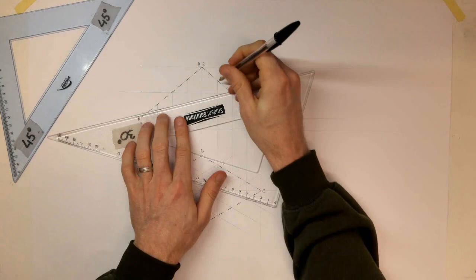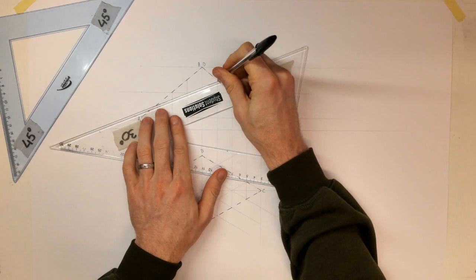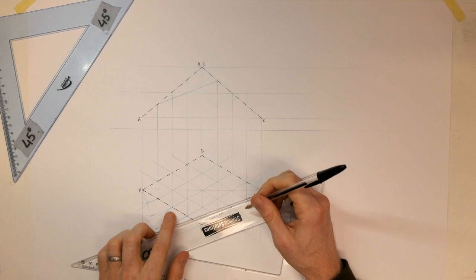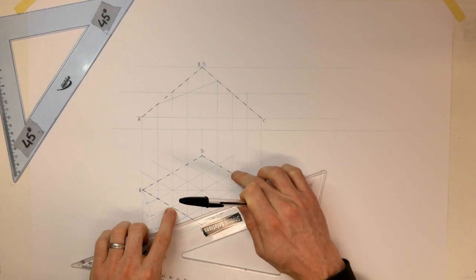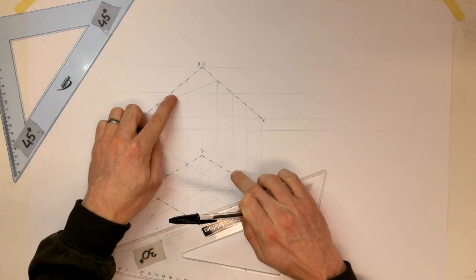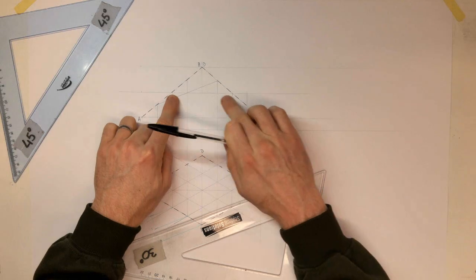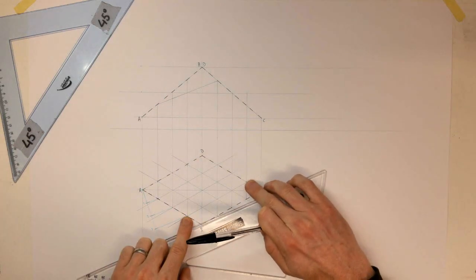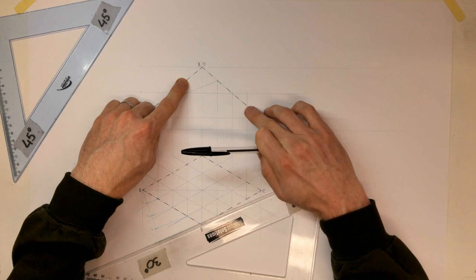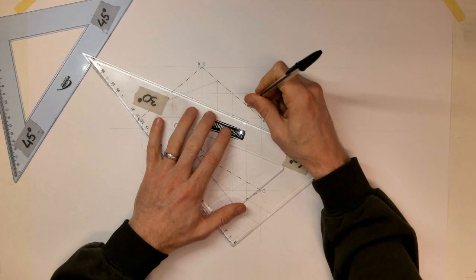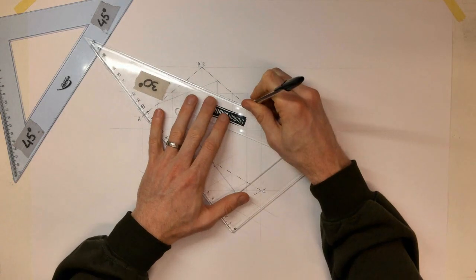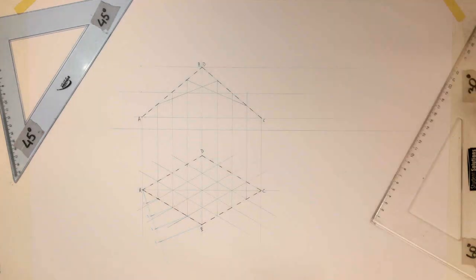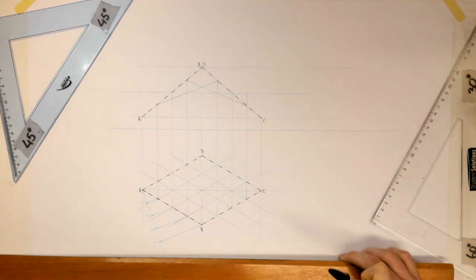Let's join those together. If you want to index them, we can. 2, 2. So there's my 2 and 2, which are joined up already. 3, 3. Up to 3, 3. Those are in a straight line. Elements drawn in there.